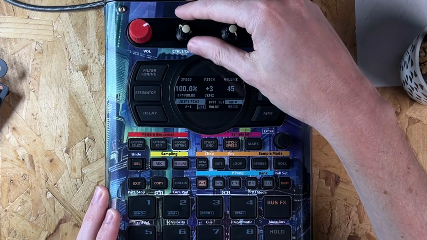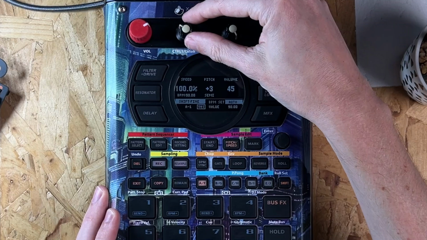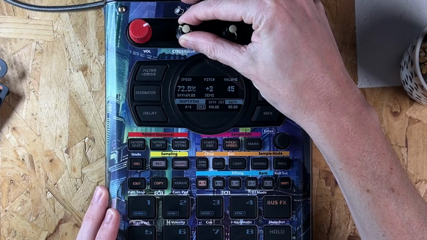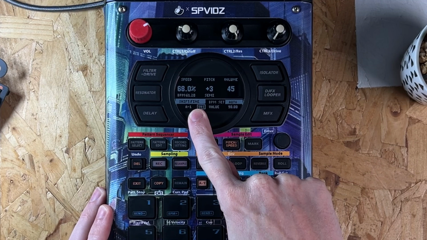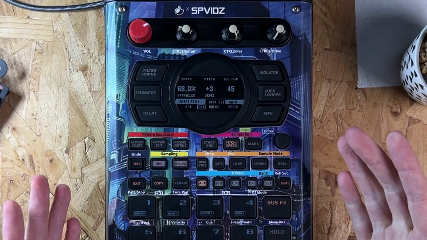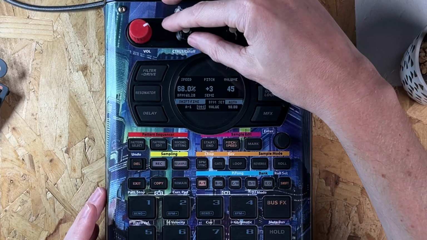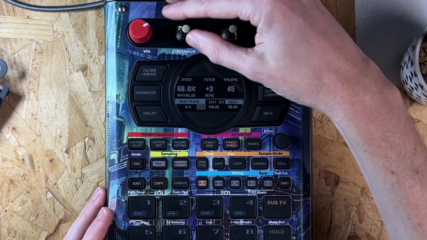So if I go ahead and change the speed now, and the mode that I'm in will preserve the pitch, but it will change the speed of the sample, so it will time stretch it. If we bring this down, you can see that it's starting to tell me the BPM is 61.2 at 68% of the speed. All that information is completely incorrect and irrelevant to me, and this has become a particular problem for me when I'm working with samples.